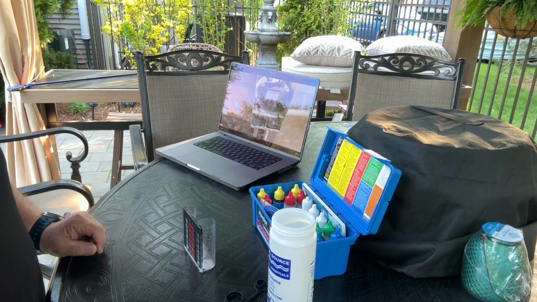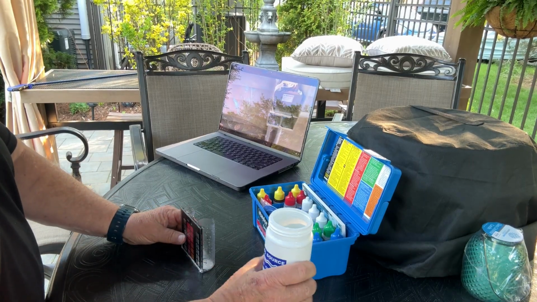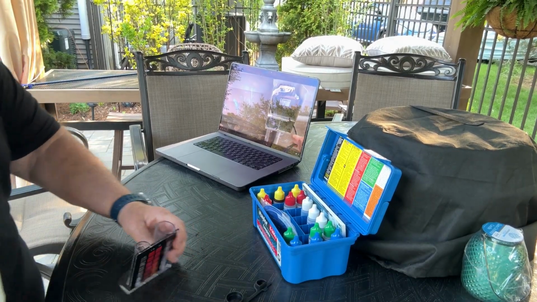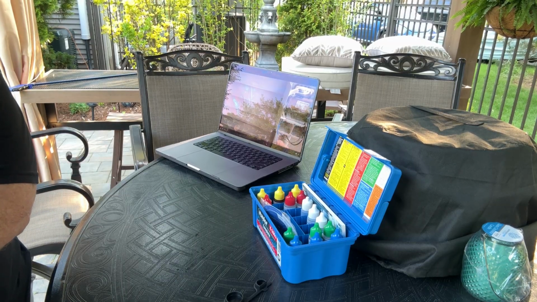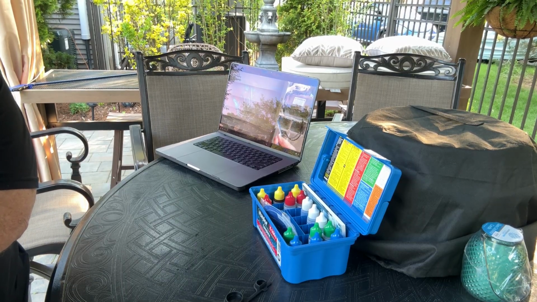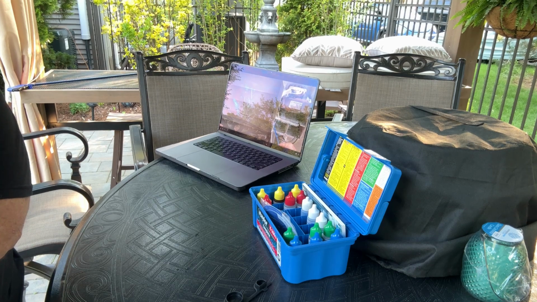So let's get started with our chlorine test. I've got my pool sample together. And what we're going to do is fill this up to the 9. I'm also going to pre-fill my pH water up as well.